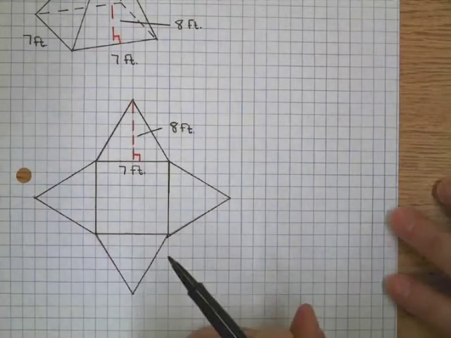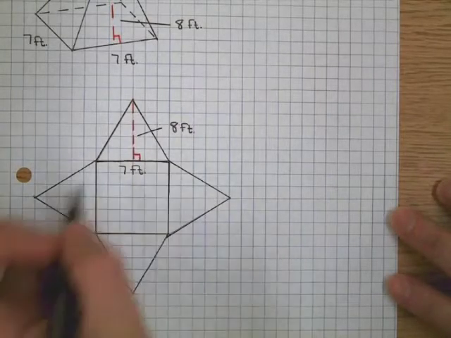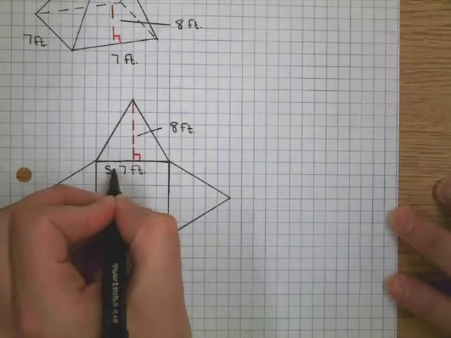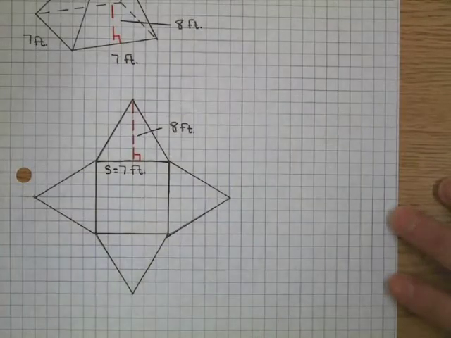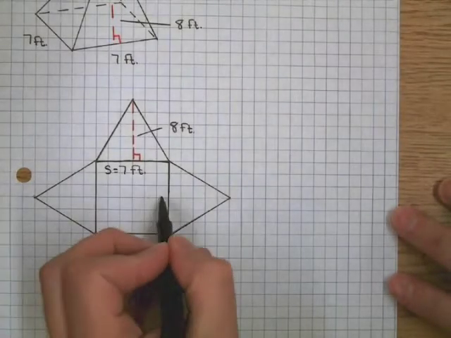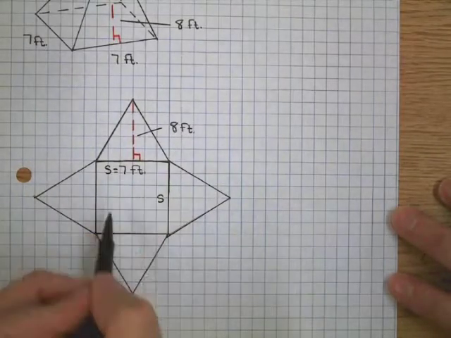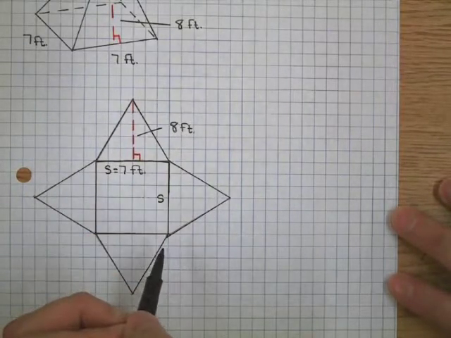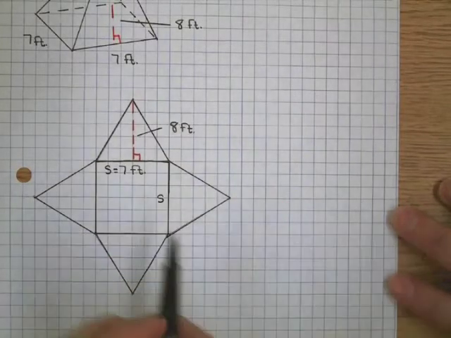So let's think about what we need to do here. Each of these sides here, I'm going to refer to as a little s. Remember, we're using capital S to designate surface area. So I'm going to think of this as a side, and there's a side here also. Since it's a square, all of those sides are congruent. They're all the same, which is part of the definition of a square.